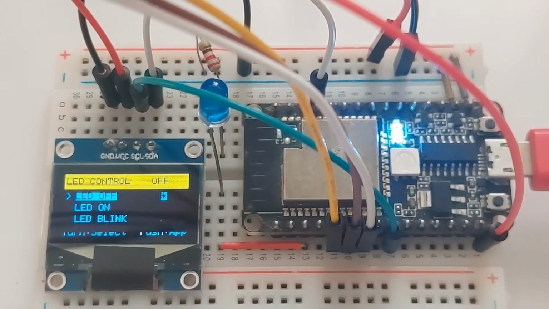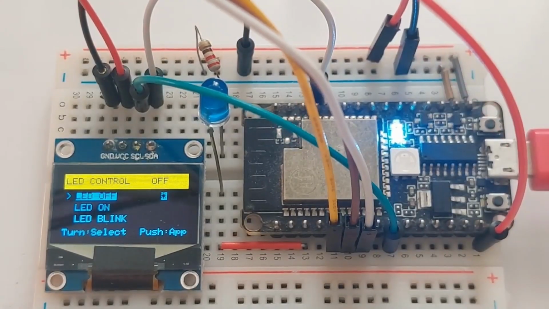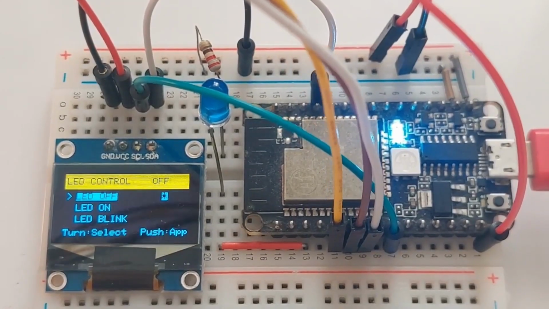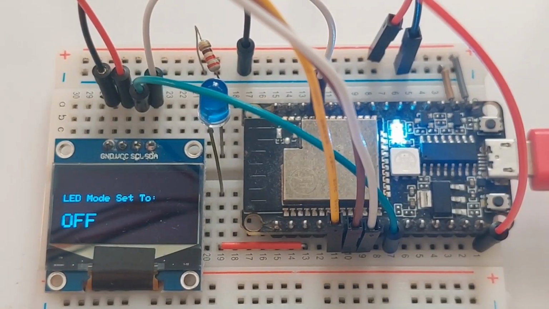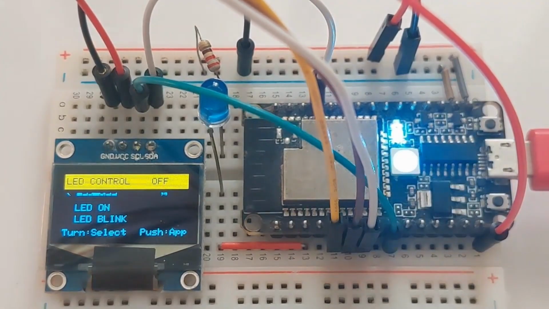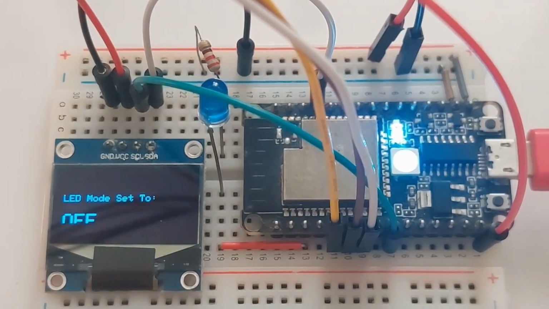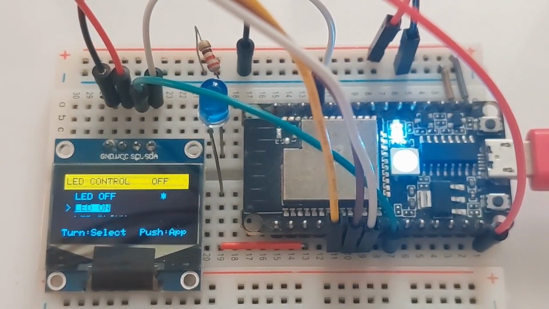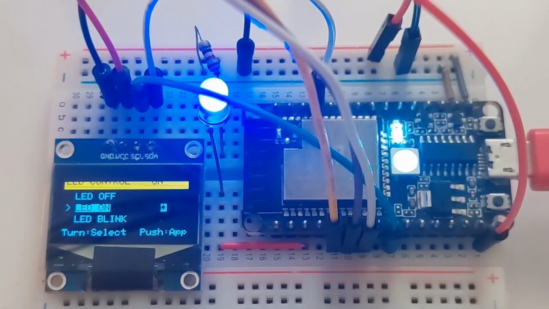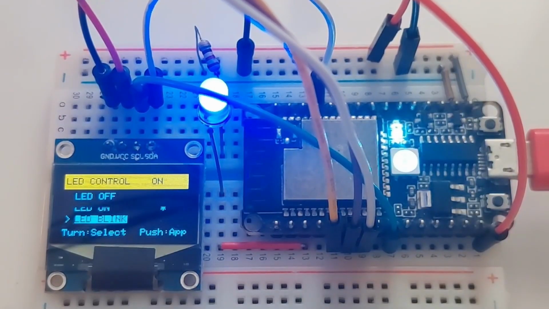All right, so let's try one more time. Okay, control LED off. It's already off, so let's put it on. That's off, that's on. LED on, LED blinking.